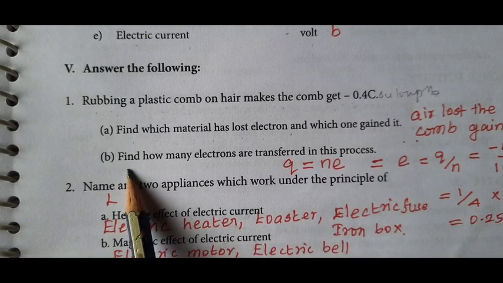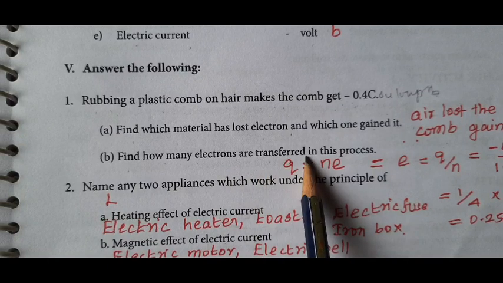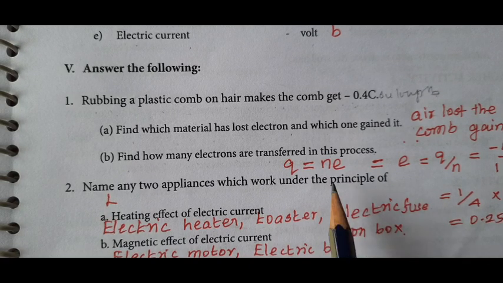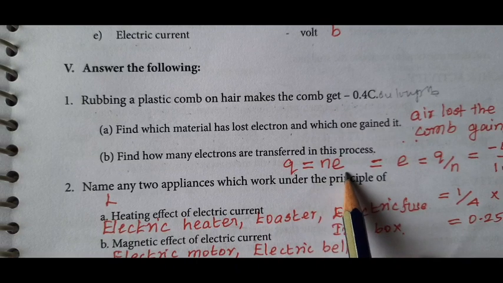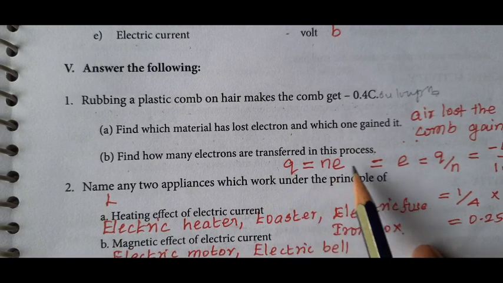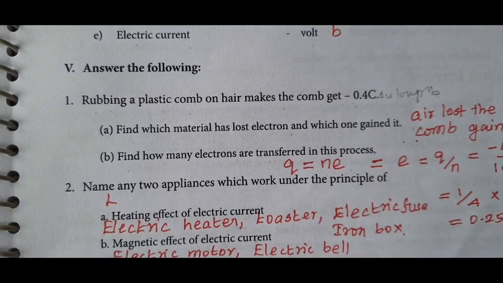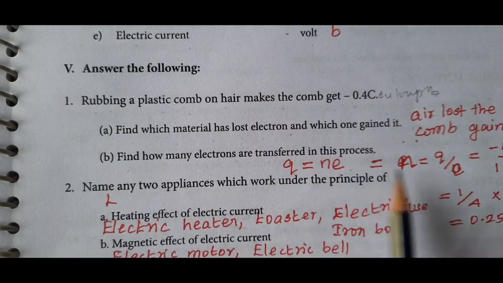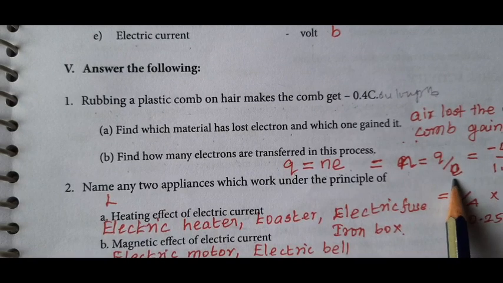Okay. Find how many electrons are transferred in this process. If you want to calculate the number of electrons, the formula is Q equal to Ne. Here Q is the charge, e is the charge of an electron. So number of electrons N is equal to Q by e.